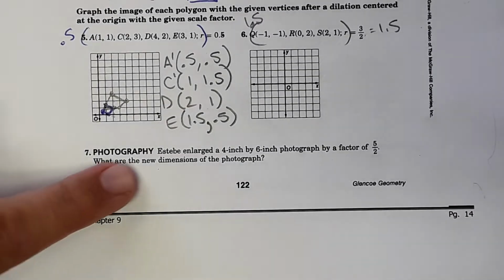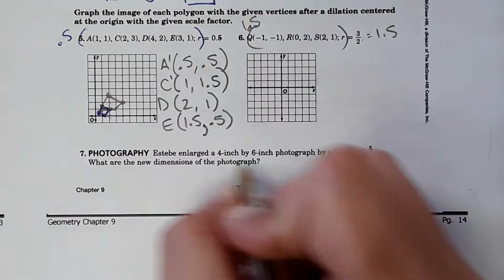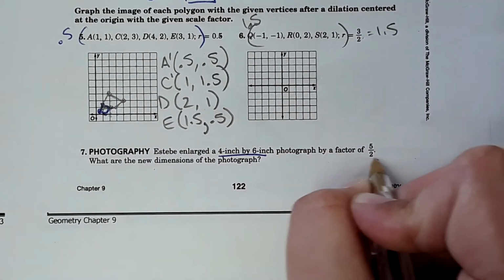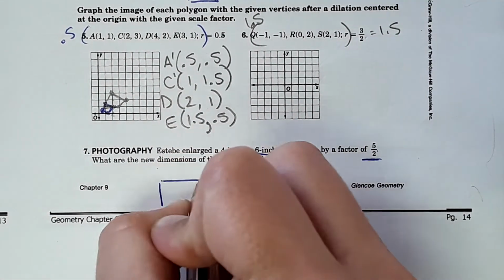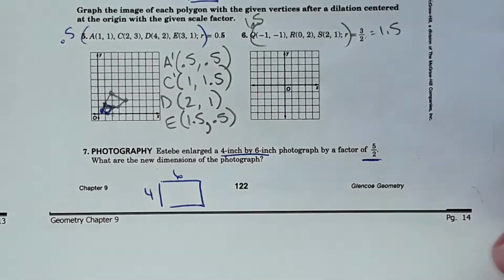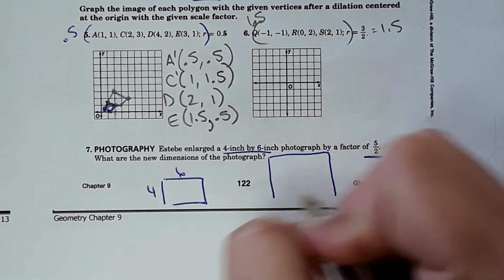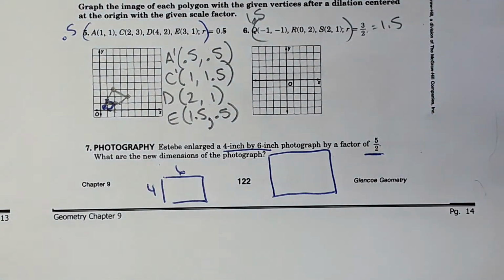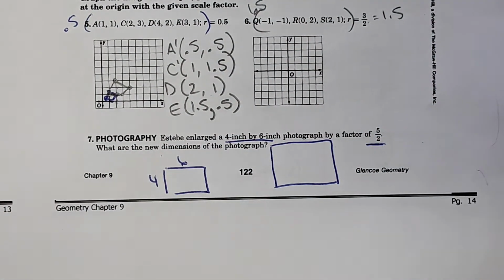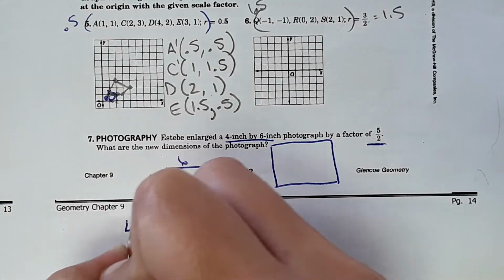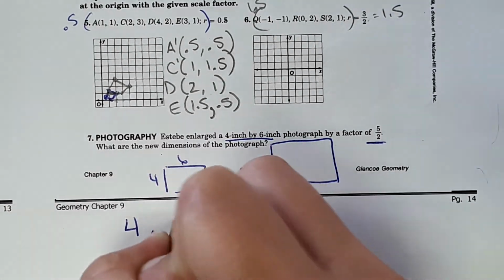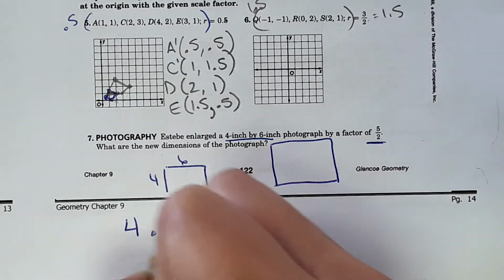7 says, enlarge a 4 by 6 inch photograph by a factor of 5/2. So here's our photograph. It's 4 by 6, and he enlarged it by a scale factor of 5/2. What are the new dimensions of the photograph? You could take the dimension 4 and multiply it by 5/2 to get the new dimension.